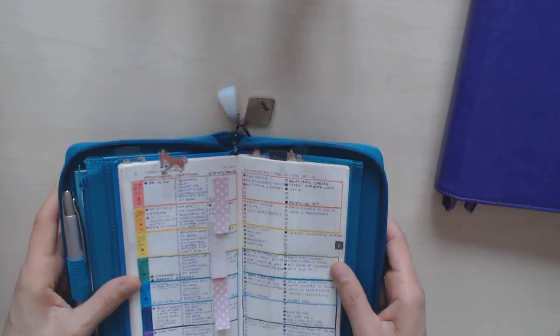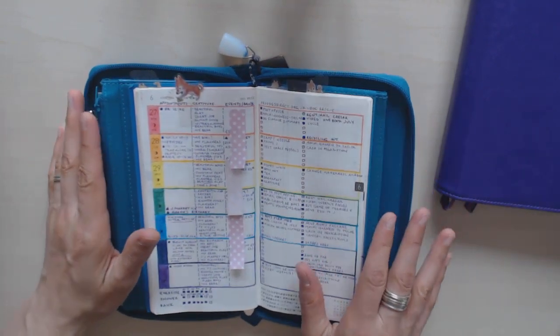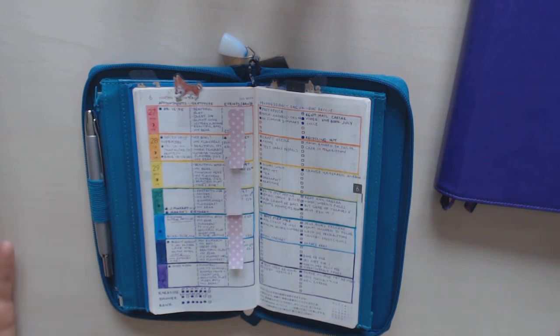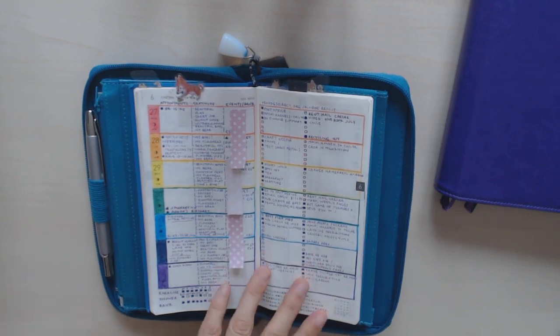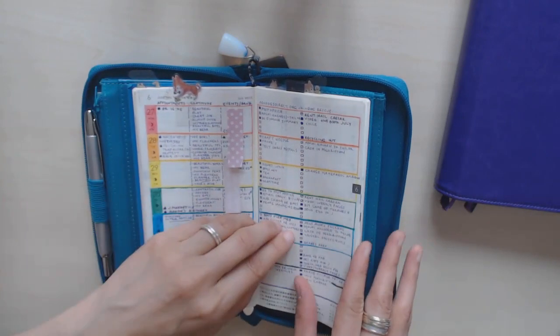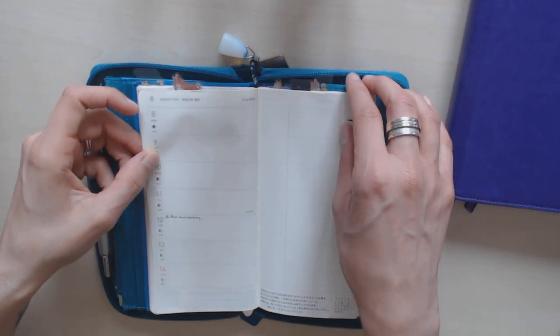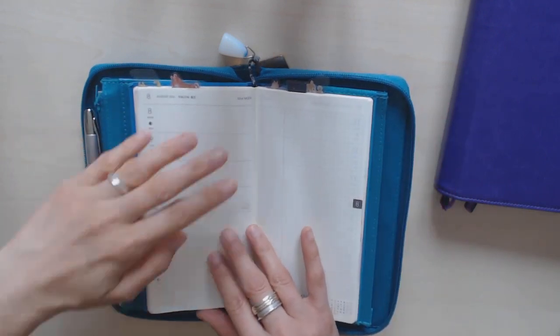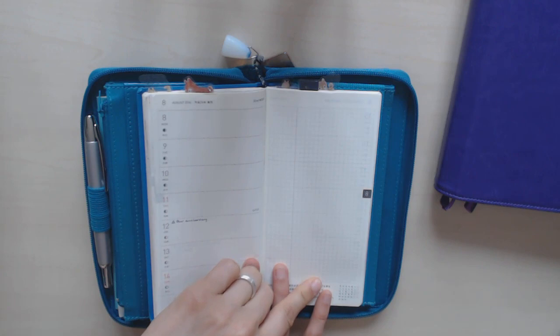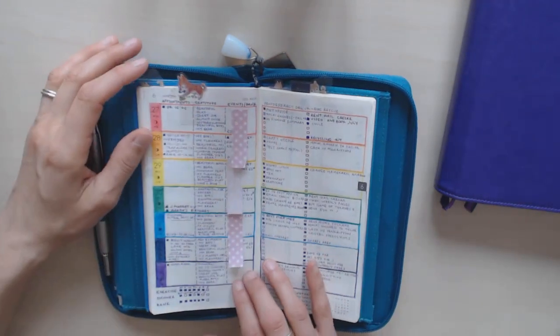Now, let's look at my personal planner. As I've mentioned before, these are my two main planners. And at the moment, for Two Book July, these are my only planners that I'm using. My personal planner has a dated page, week on one page, and then you have the grid paper on the other side. I've used this in various ways, but at the moment I'm using it like this.